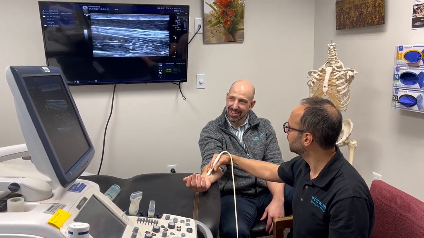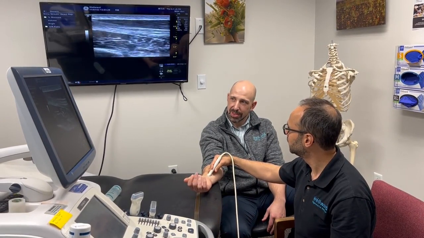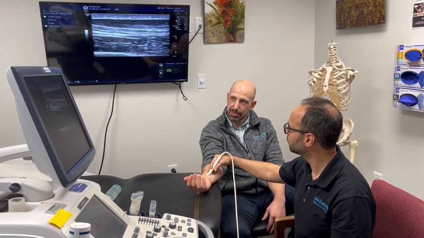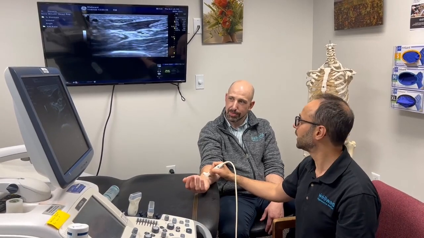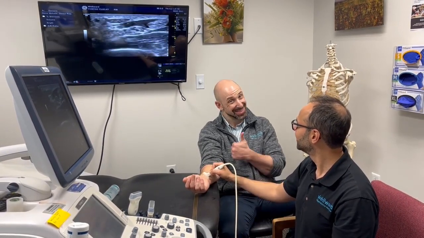We can look at it in long direction, like right there. If you can move your fingers again, you can see how that nerve is free from the rest of the tissue around it. Those muscles are moving. We can look at it from this angle as well and see how, again, the nerve is in the center and it's freed up from all those muscles. And you've got a really pretty nerve.